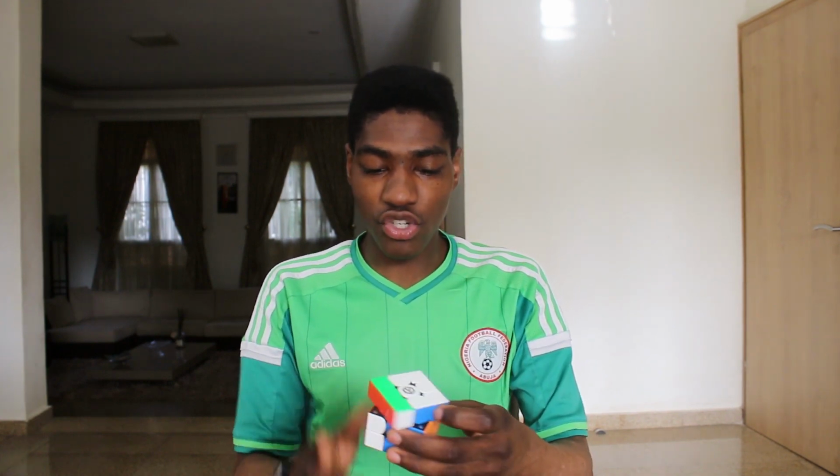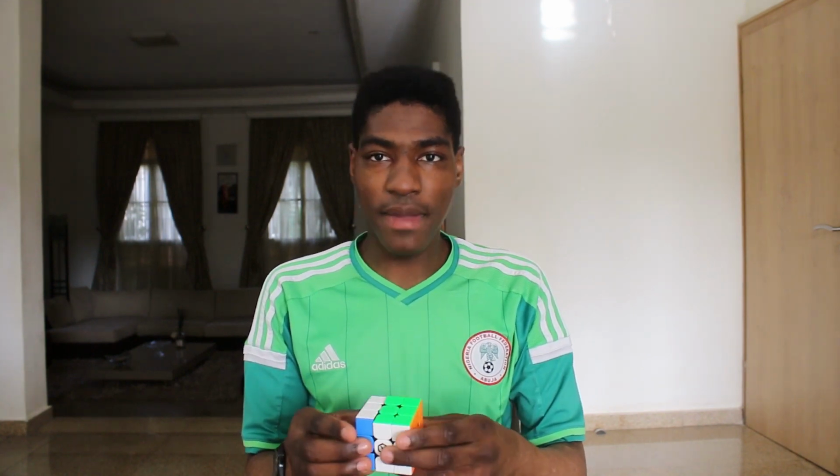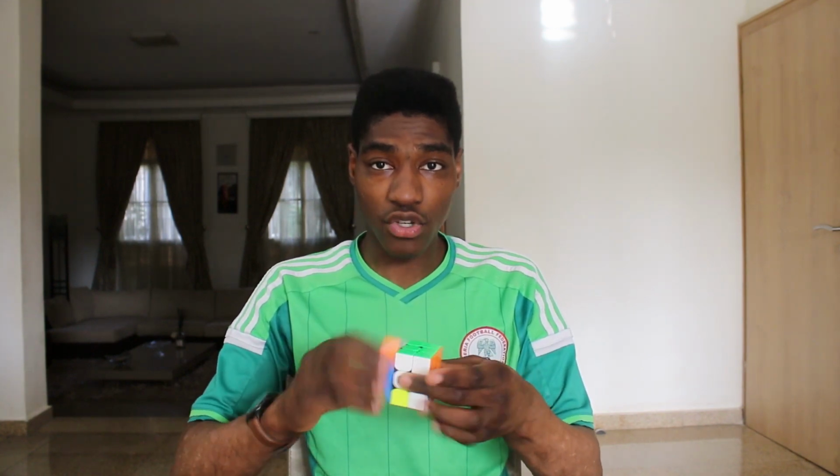That's why most cubers, if you say do an algorithm slowly, most fast cubers cannot do it. They can't do it. But if you tell them to do it super slowly, maybe they're just so used to doing it quickly they don't remember how to do it slowly.